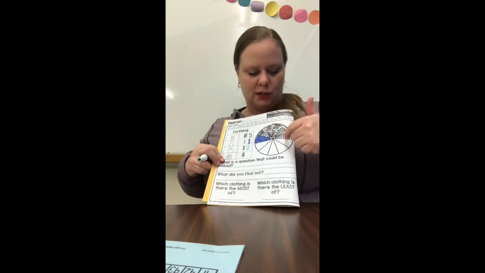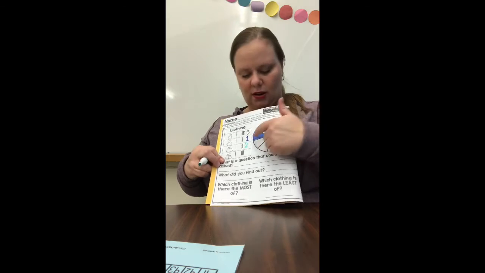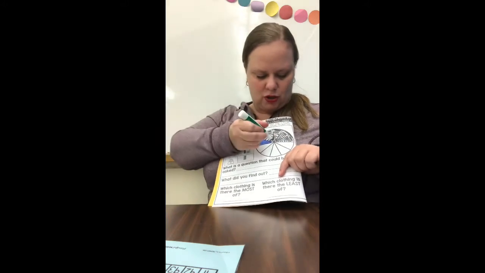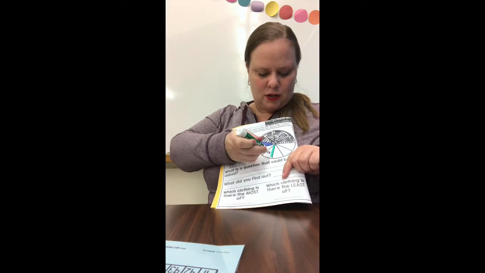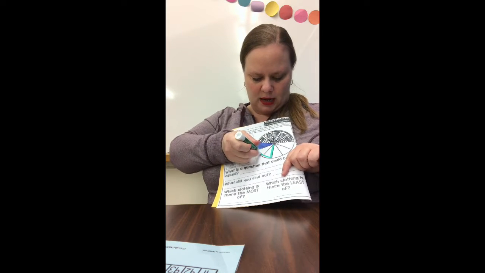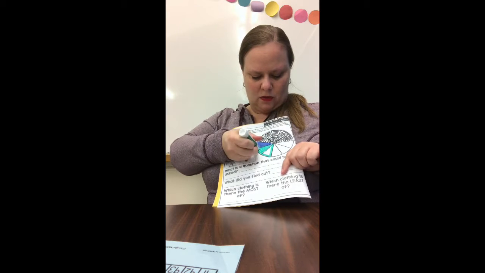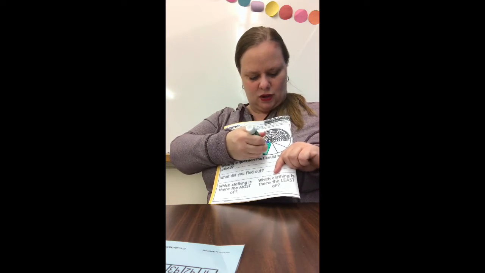So like when I did my 5, I didn't do 1, 2, 3, 4, 5. I put all 5 of them together. When I did my 1, I did obviously just the 1. And now that I'm doing 2, I do both of them side by side. So there's 1 triangle, 1 piece of pie, 2 pieces of pie on my pie graph.